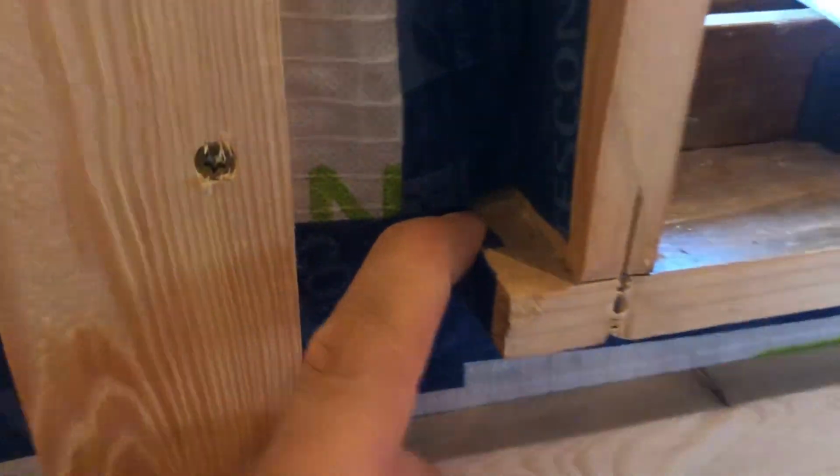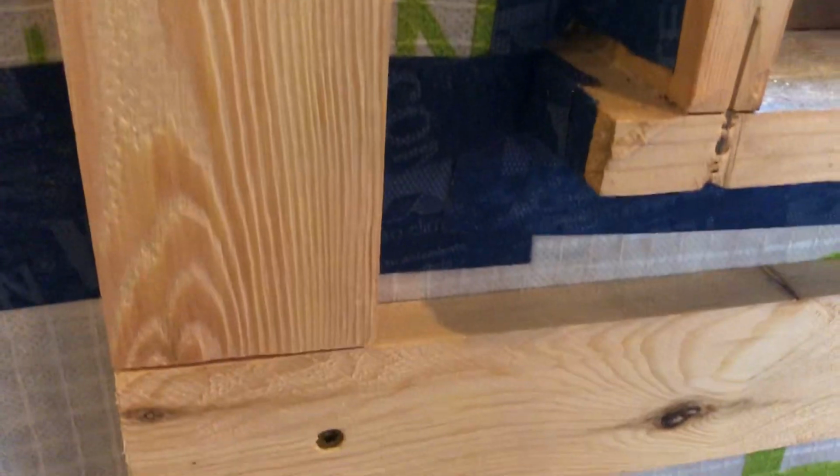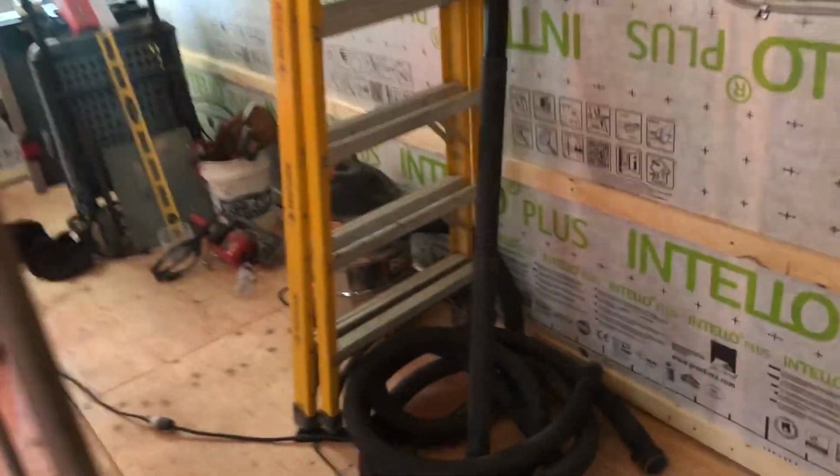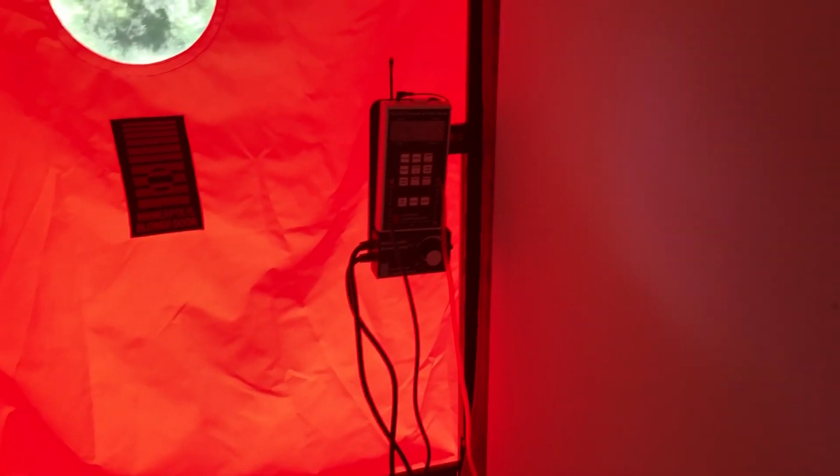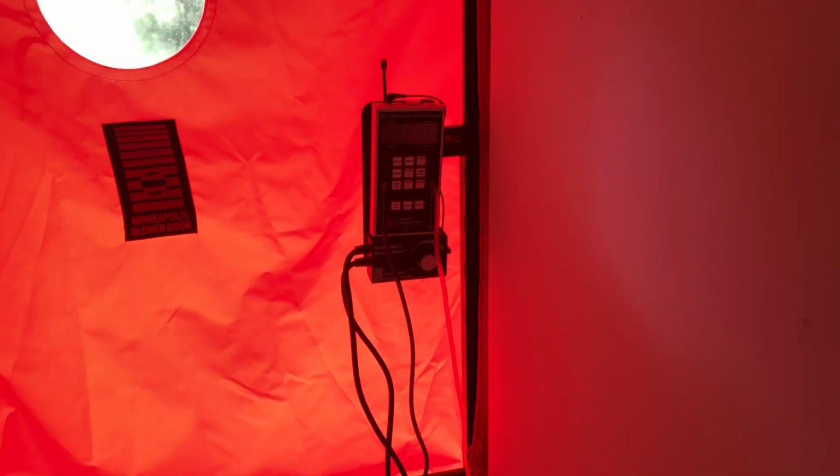Here's another example of that situation, and here the window taping doesn't cover right here where I'm sticking my finger in. So there are flaws, but it's extremely tight, and I think I'm going to have to get another system in here, and I'll probably do that after I replace the doors and windows in the future.